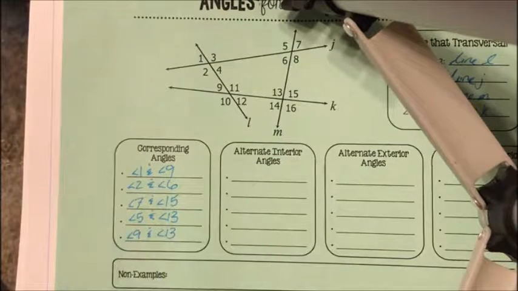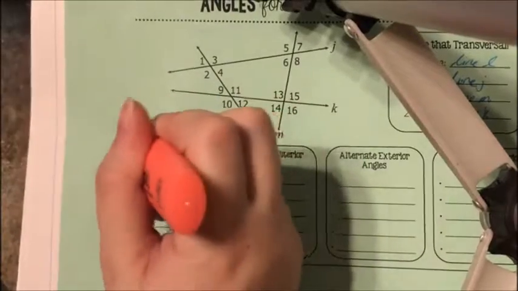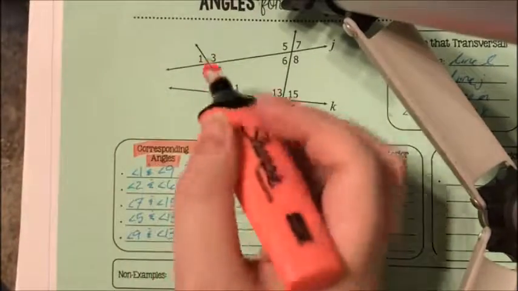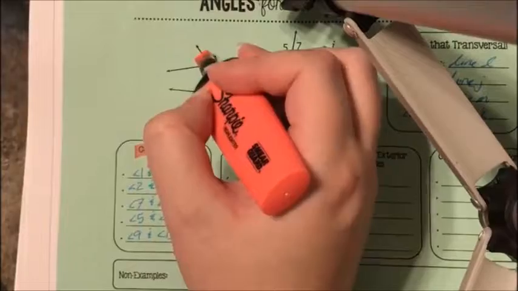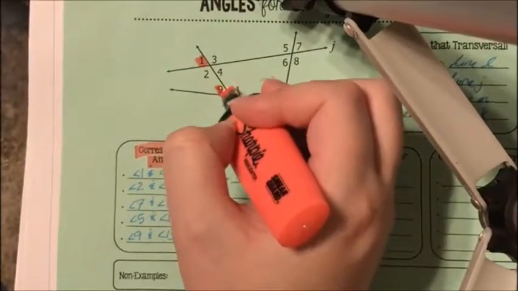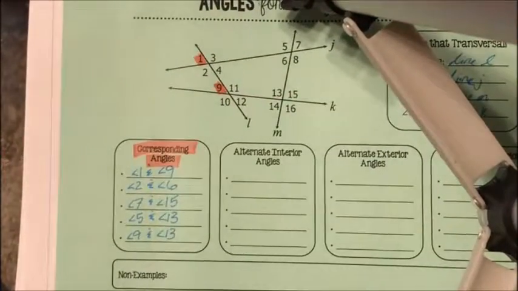So, the next thing we have is alternate interior angles. So actually, one thing real fast. So corresponding angles. I'll color in one set of corresponding angles so you can see them. Okay, so you can kind of see the relationship.